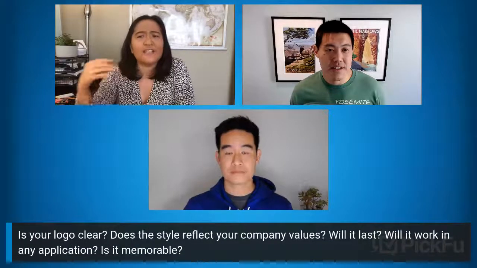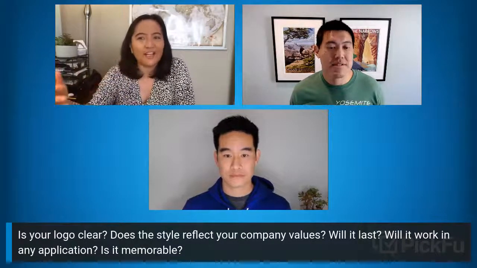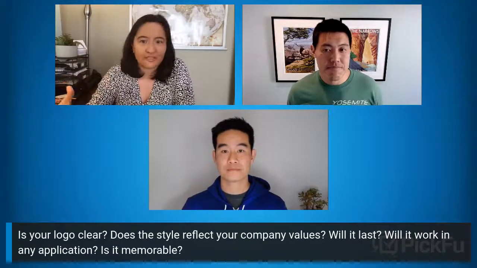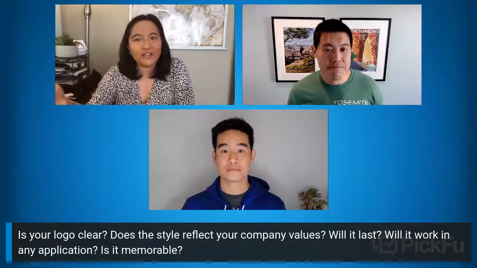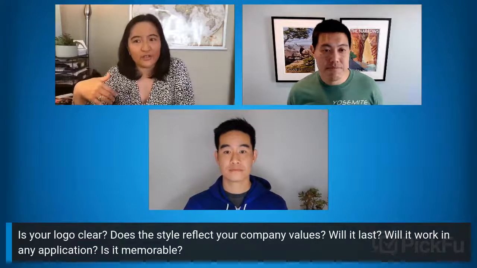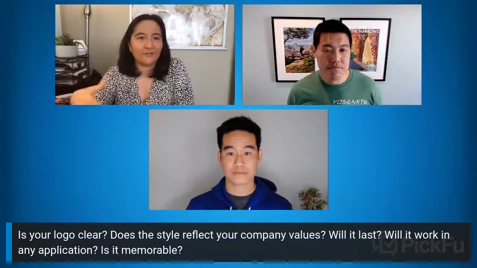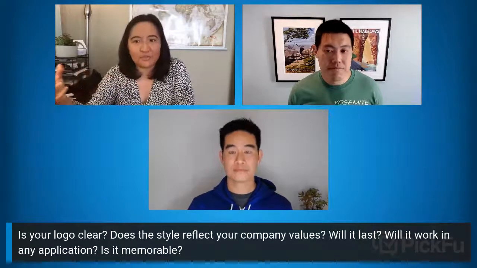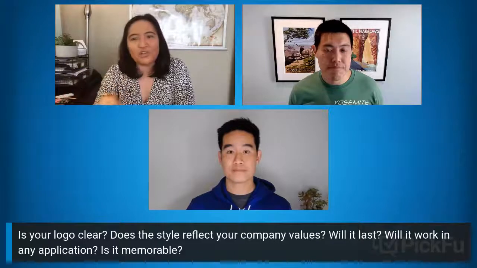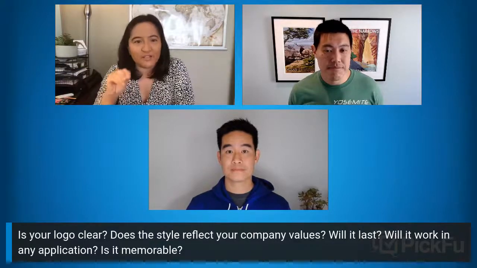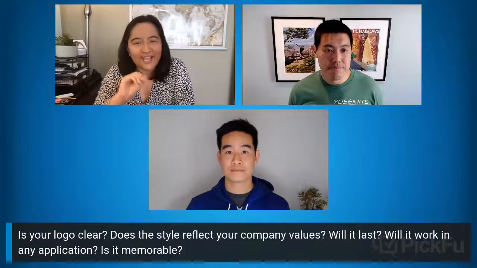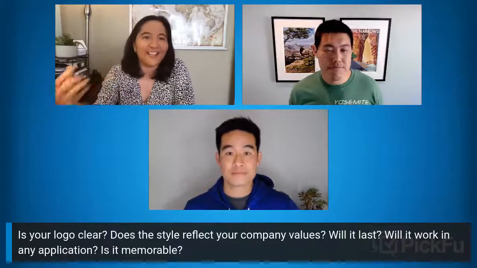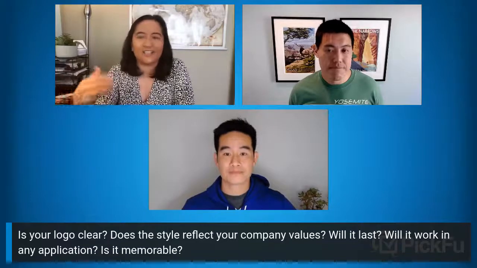First off, is the logo clear? Is the name of your company readable? Does the design help convey what your business does? And does the style of the logo reflect your company values? Logos communicate in very understated ways: colors, typeface styles, imagery. You want to make sure your customers are reading the message between the lines. Do they see this as something that's trustworthy or approachable, or is it cutting edge? Is it modern? Is it sleek, etc.?